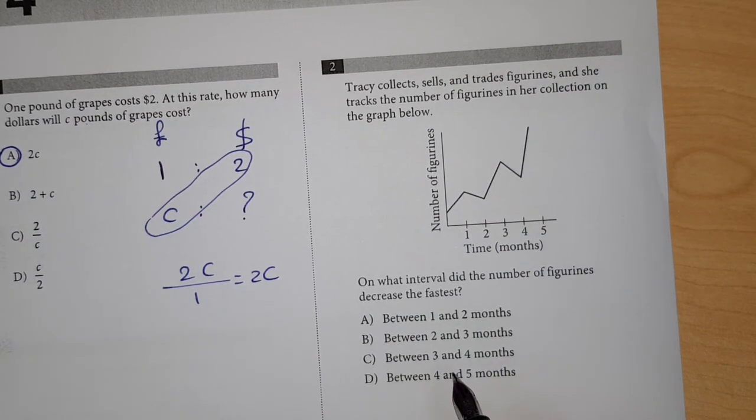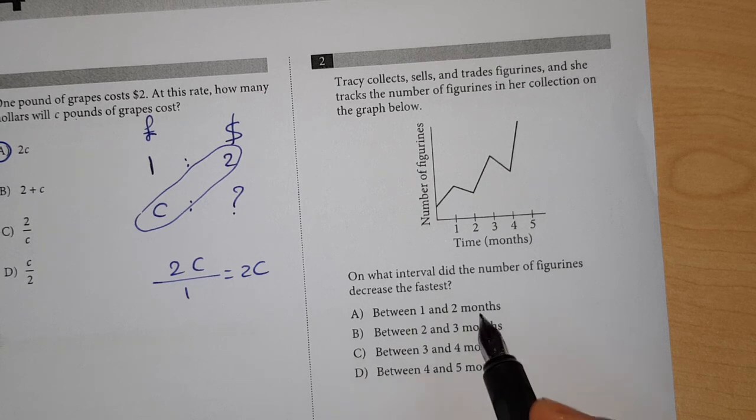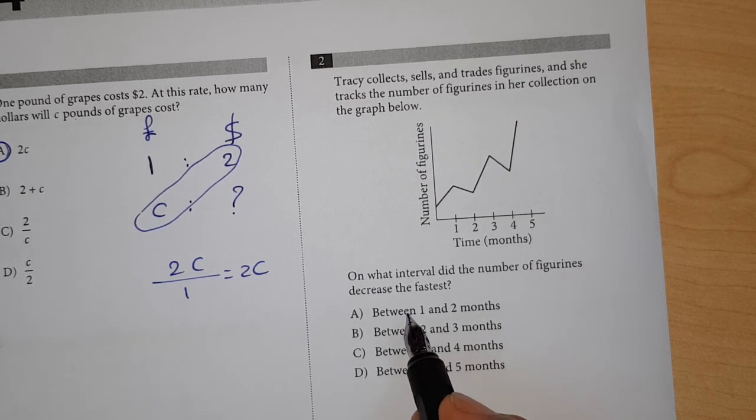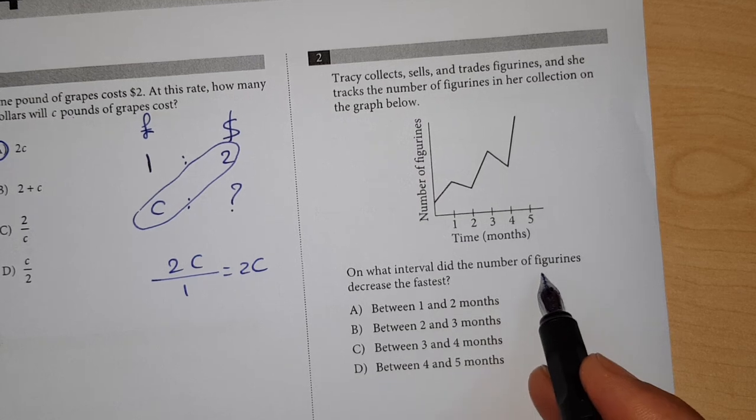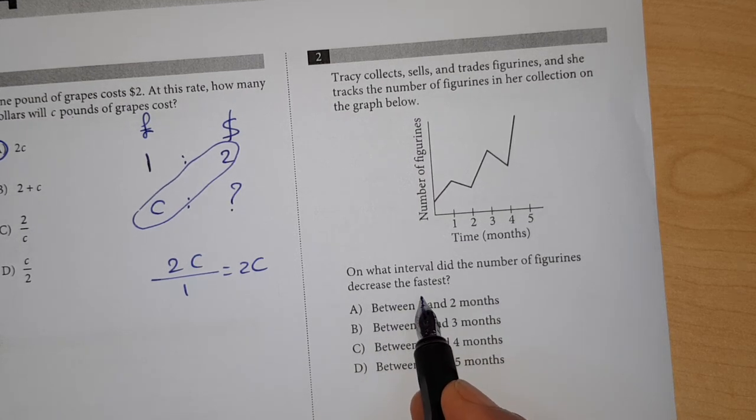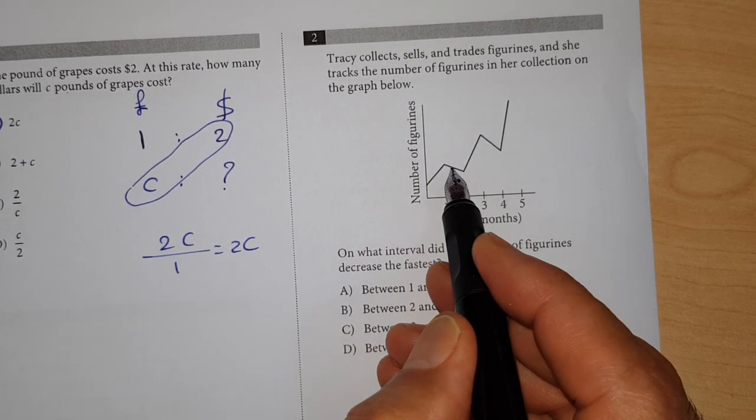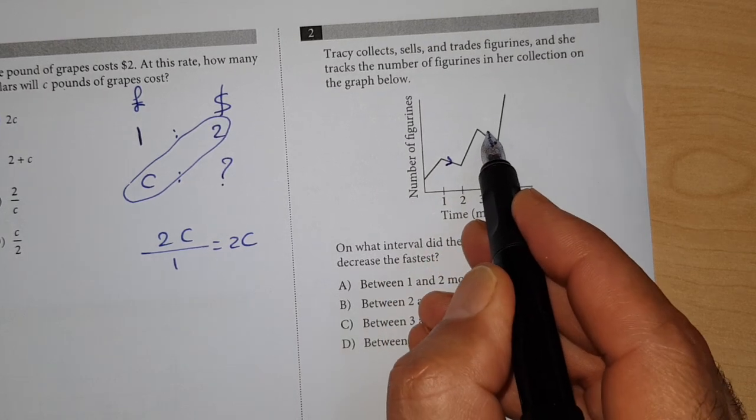Question 2. Tracy collects, sells, and trades figurines, and she tracks the number of figurines in her collection on the graph below. On what interval did the number of figurines decrease the fastest? I have two parts that decrease, this one and this one.